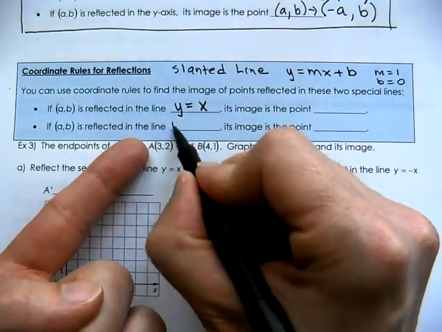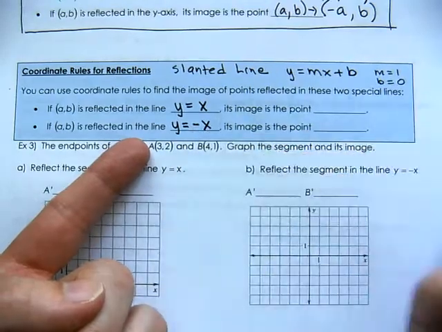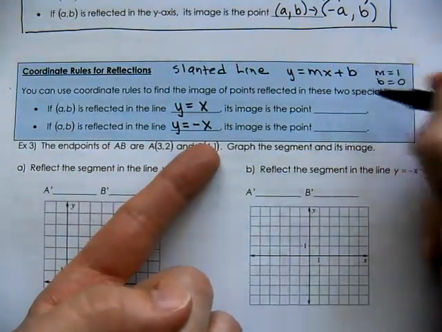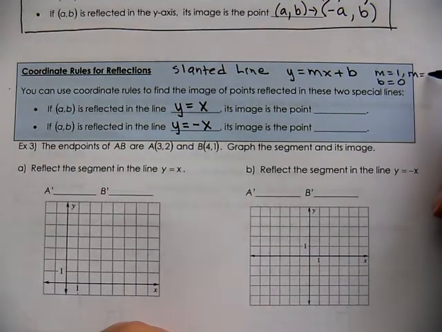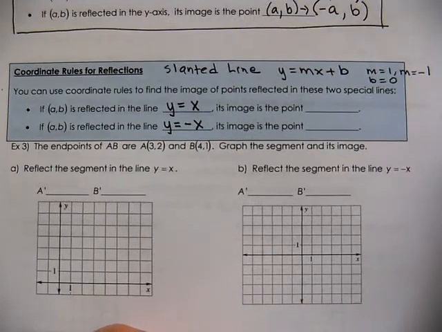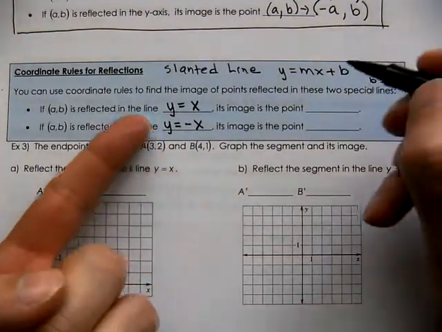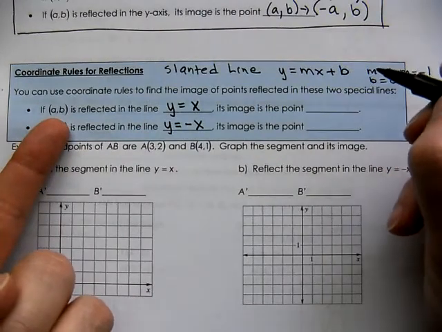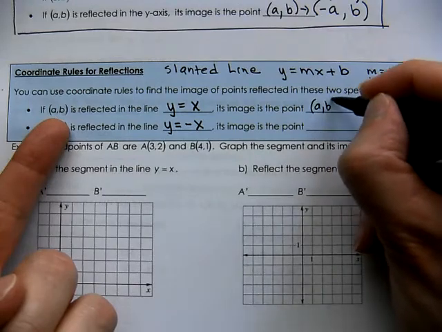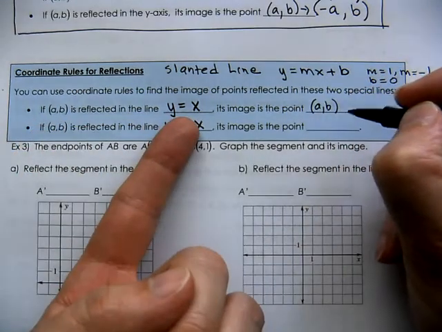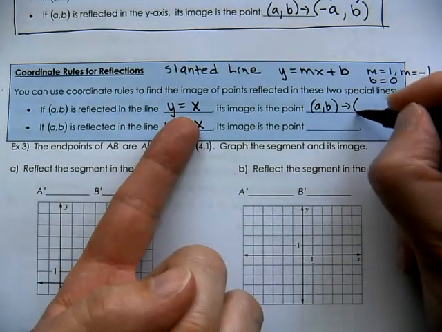And then, if we have a negative 1 for our slope, then it would look like y equals negative x. So in terms of our slope, either the slope is positive 1 or the slope might be negative 1. Either way, the y-intercept is just 0. Here's the rule. So again, we're using a's and b's instead of x's and y's, but this is our coordinate point. If we have a point and we are reflecting it across a slanted line with a positive slope of 1, then it changes in this way.